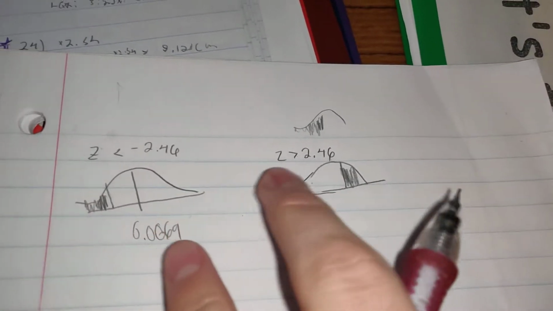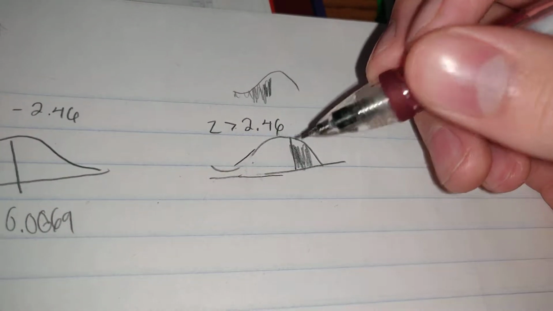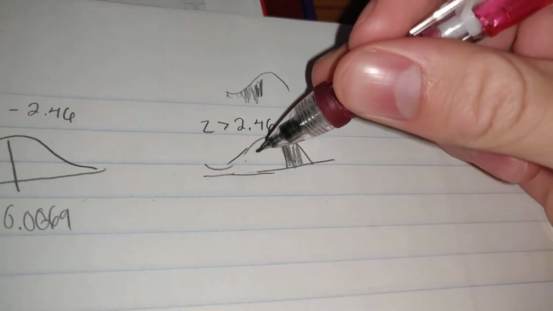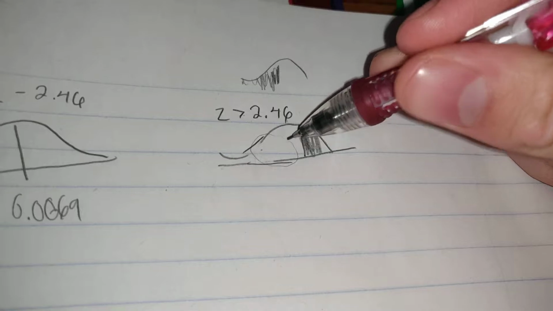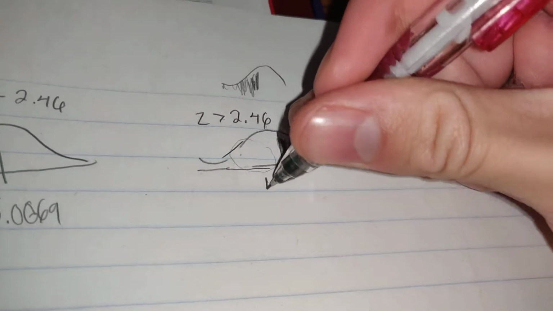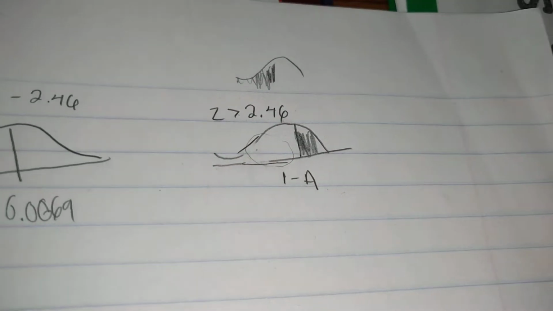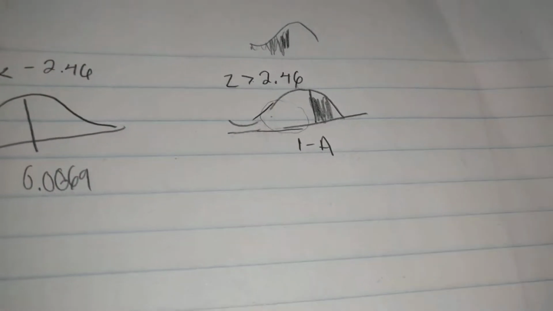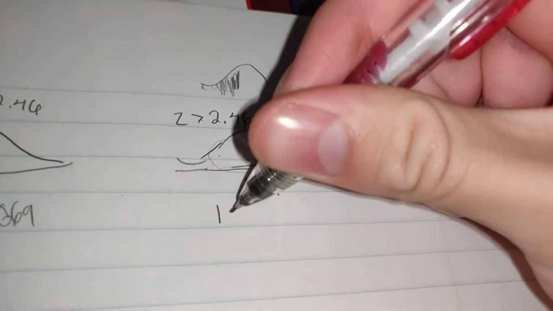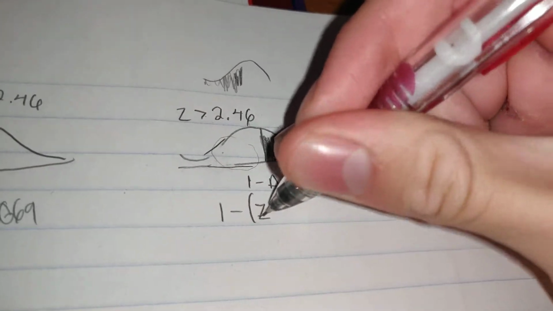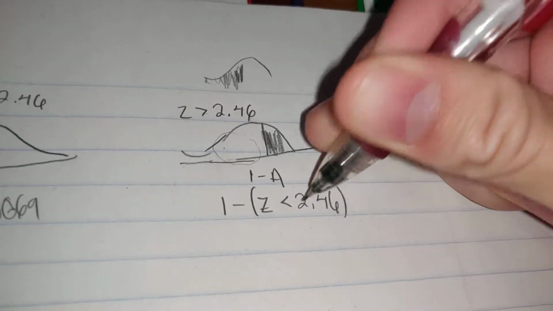Okay? So you see how these are kind of the same, but they're kind of different. So what you need to do is get the area for this and subtract it from 1. So 1 minus area. Because the definition of a normal curve, hint that will probably be on the test, is that the total area is 1. So we're going to do 1 minus the probability that z is less than 2.46, since this is what our table is giving us.